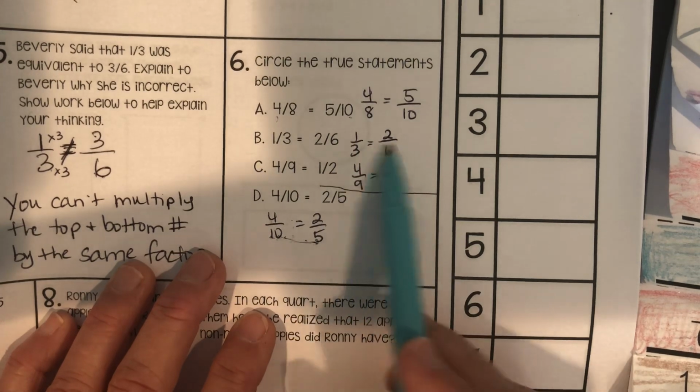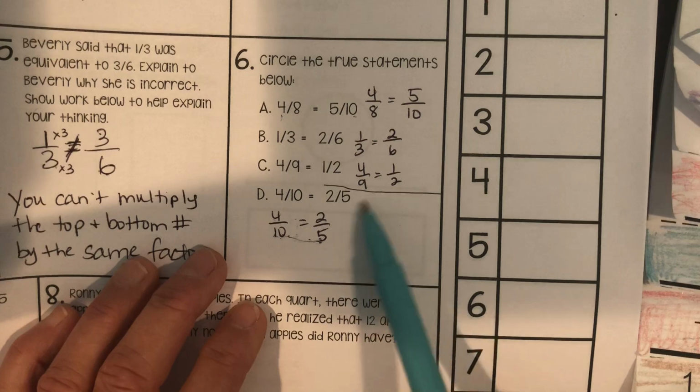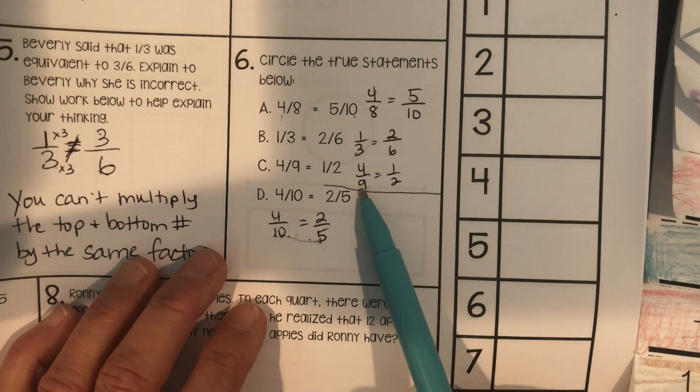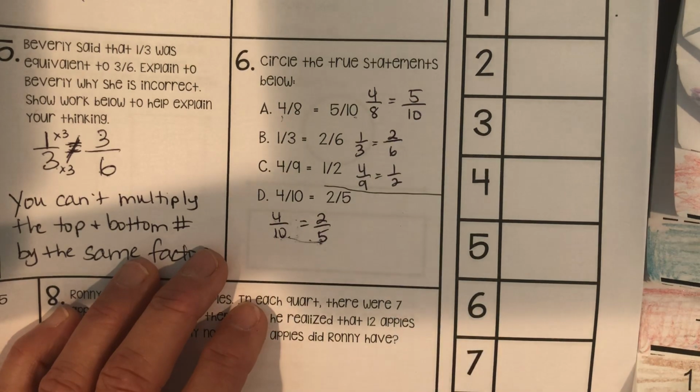And same with here, and same with here, and same with there. Or you can use your fraction flip books. But again, your fraction flip books don't have a 9th, and they don't have tenths. But you could use it for this one.